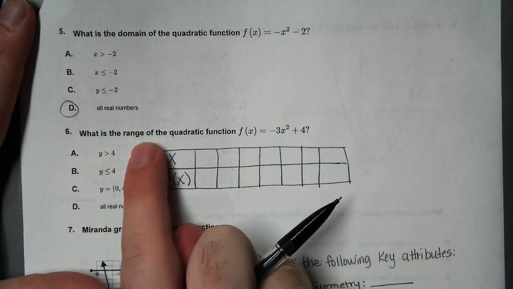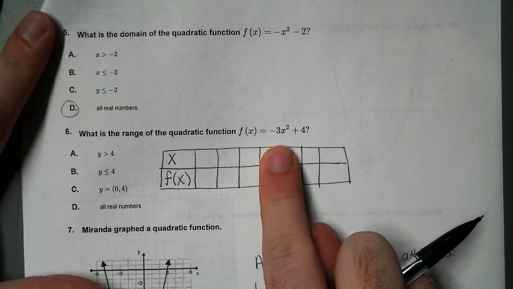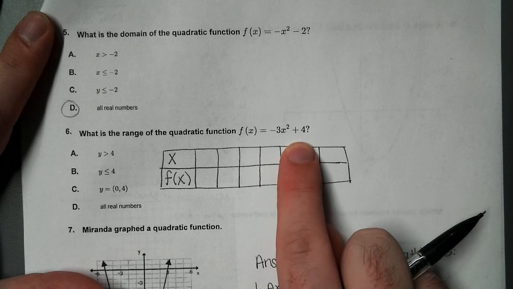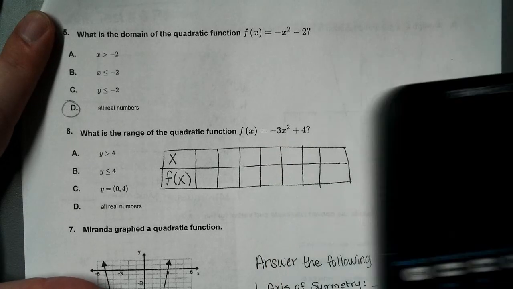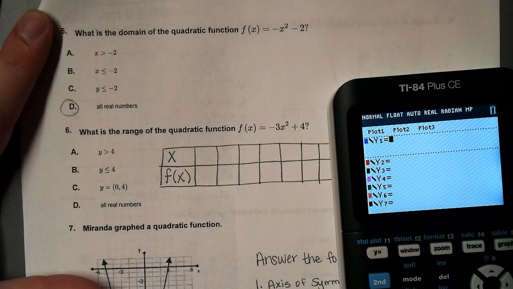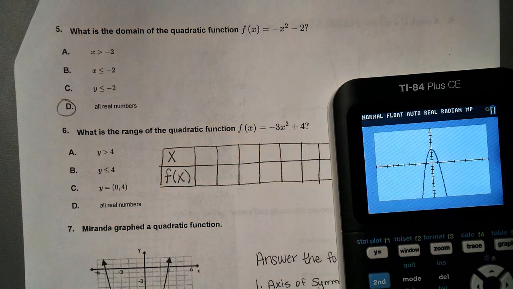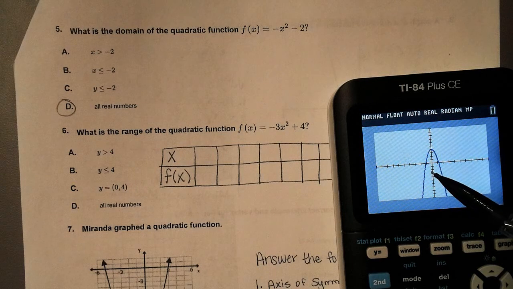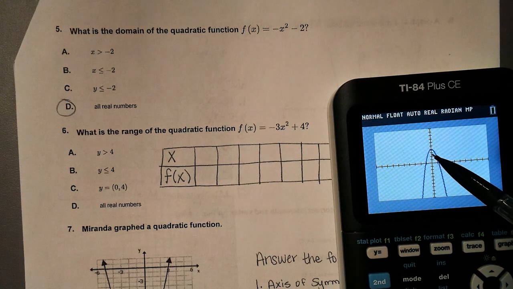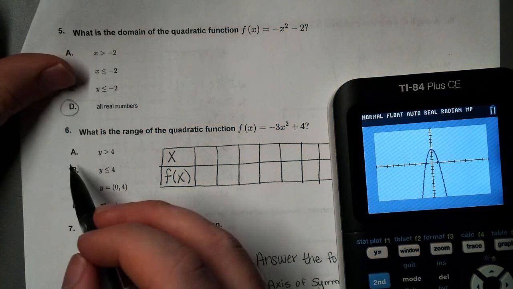Now 6 says, what is the range for the quadratic function f of x equals negative 3x squared plus 4? So, I'm going to type this in, go to y equals negative 3x squared plus 4. Hit graph, and my range is my y values. This goes up to positive 4, and it's everything less than positive 4, so it is B.